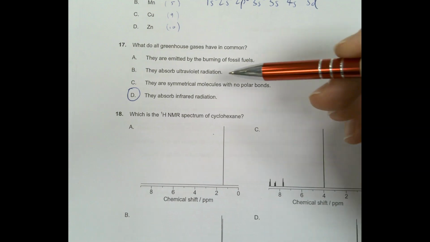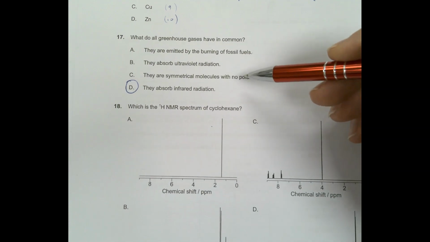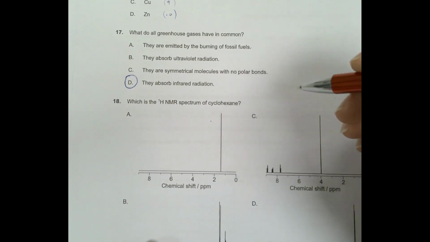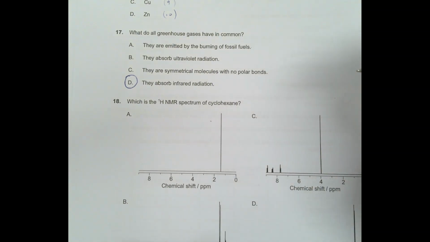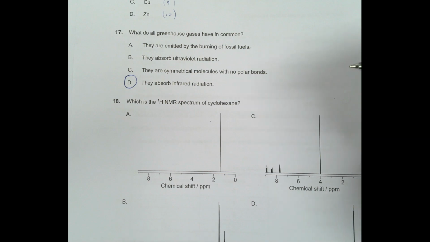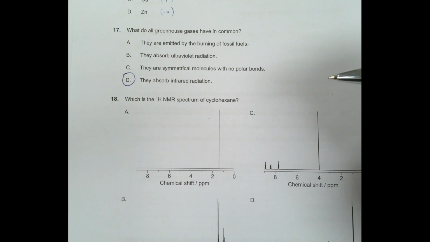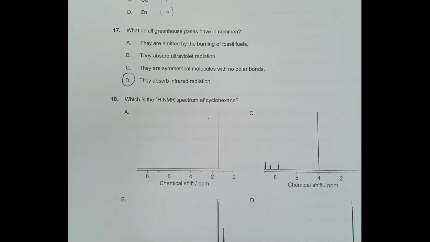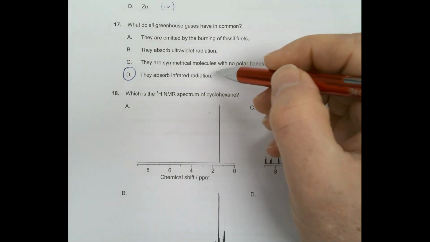They don't absorb UV, and you should know that they absorb infrared radiation by changing polarity when they get excited by absorbing infrared radiation. So they can be symmetrical molecules with no polar bonds, but they don't have to be.